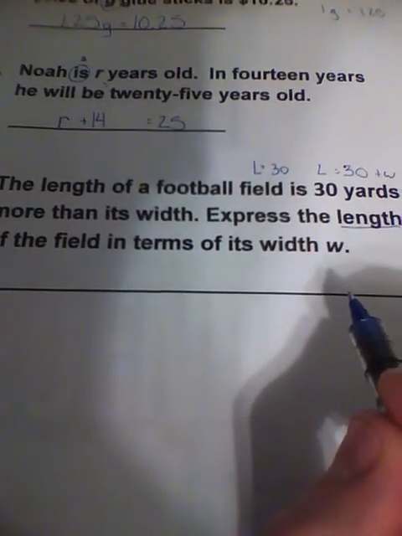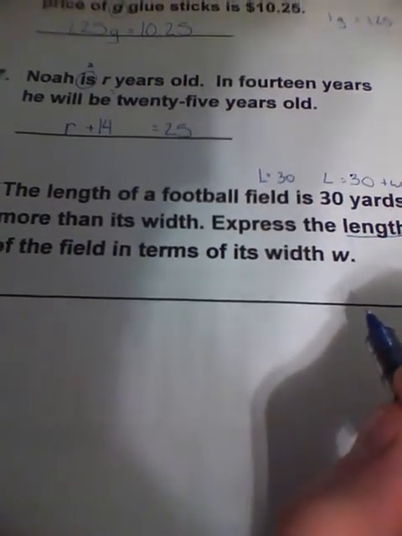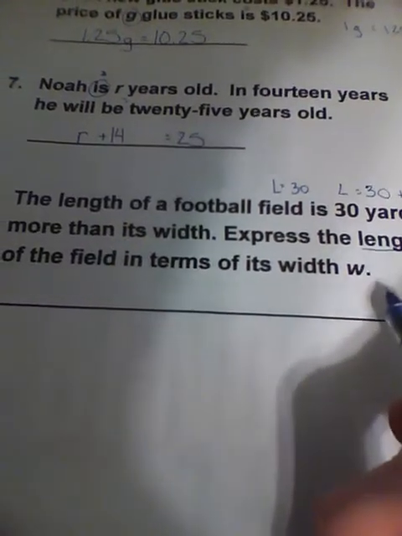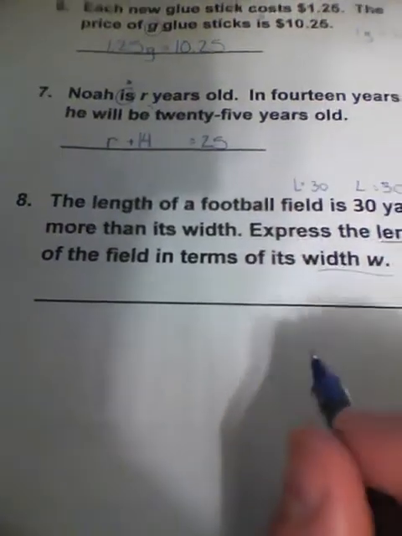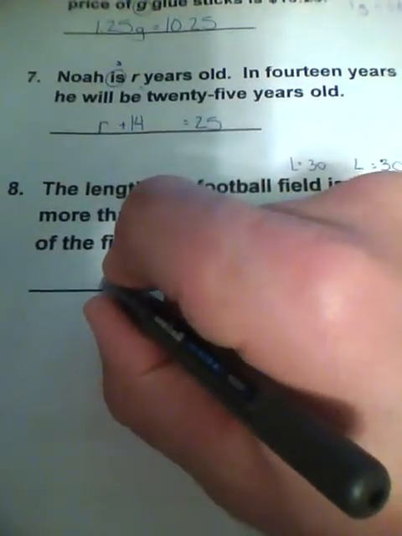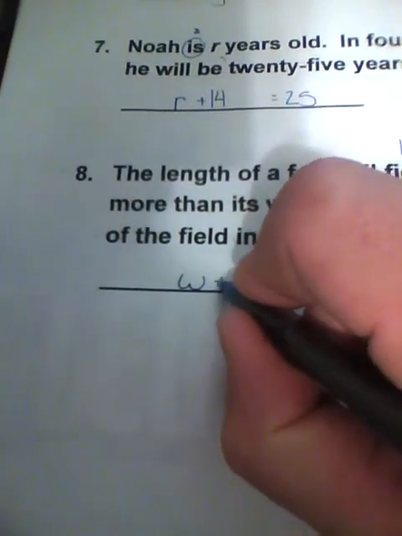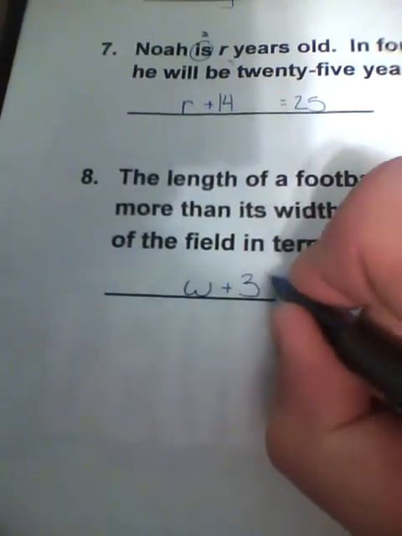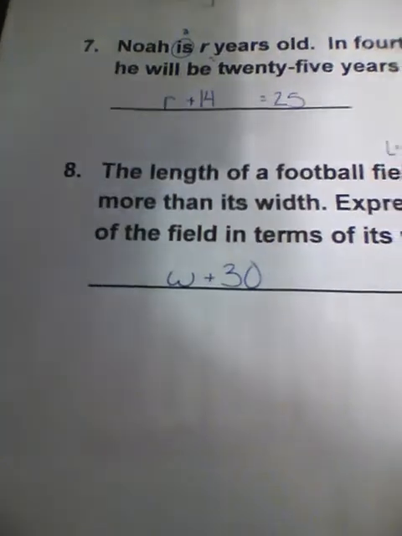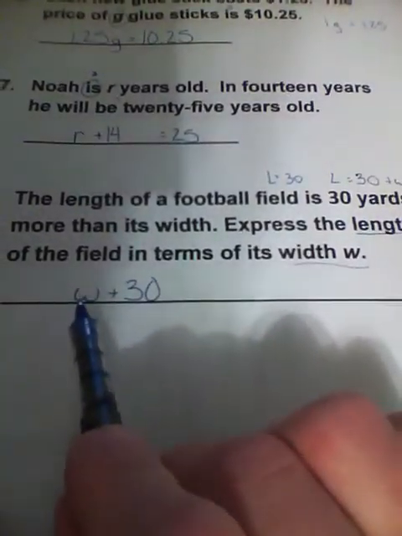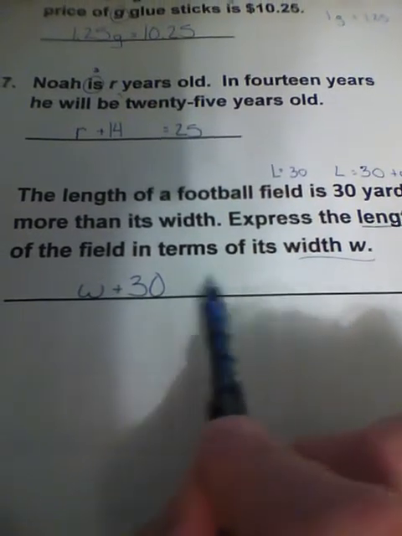Well, all I really know is whatever the length is, to find the width, I have to subtract 30. But this says express the length of a football field in terms of width, W. So wouldn't I say that whatever the width is, which is my W, I'm going to add to it 30 to get my length, because the football field is longer than it is wide. So once I figure out the width, if I just add 30 to it, I'll get the length.